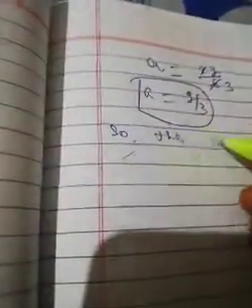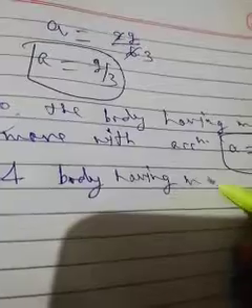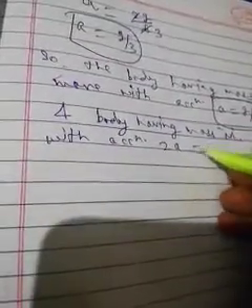So the body having mass 2m will move with acceleration A, that is equal to g by 3, and the body having mass m is moving with acceleration 2a, that is equal to 2g by 3.